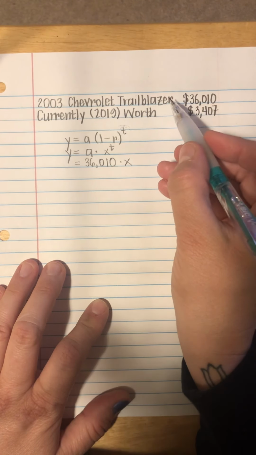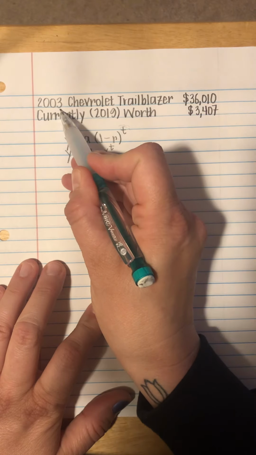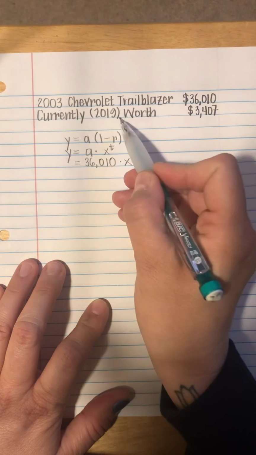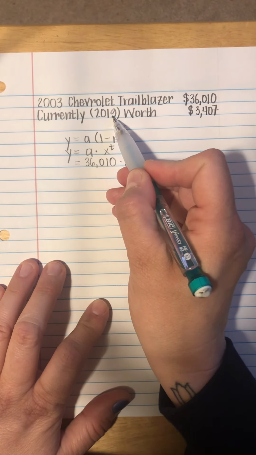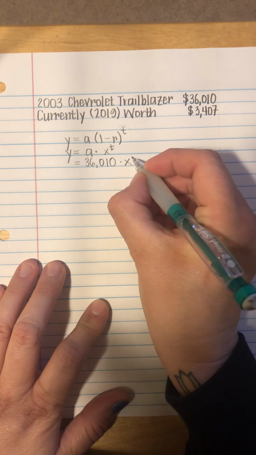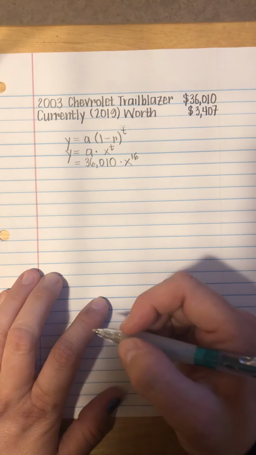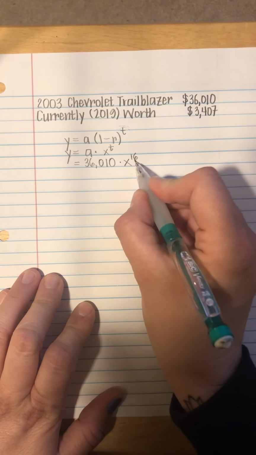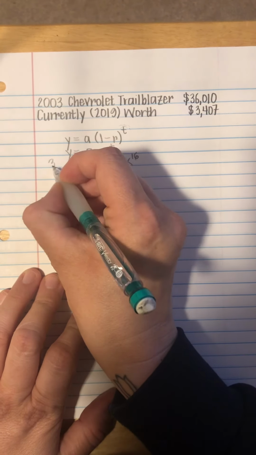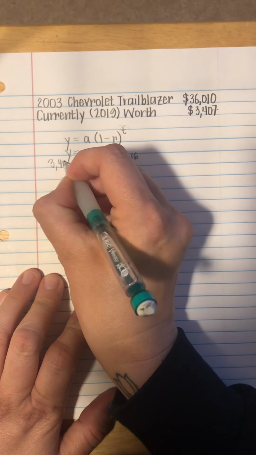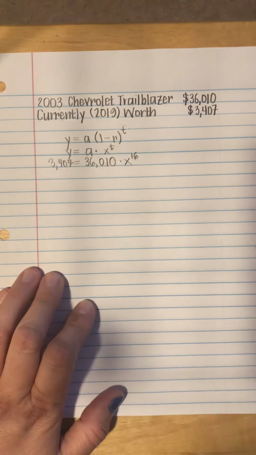But what I do know for t, if my car was from 2003, and when I did this problem it was 2019, is a difference of 16 years, right? So that's why I'm going to have a 16 for the t. And after 16 years, this car was now only worth $3,407.